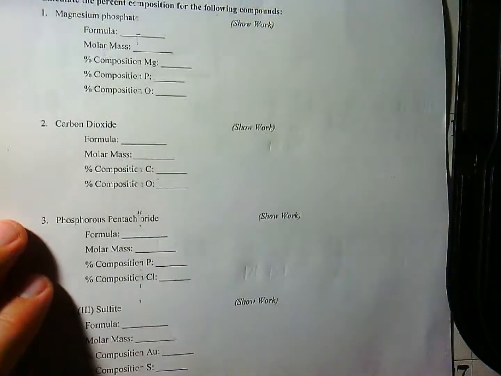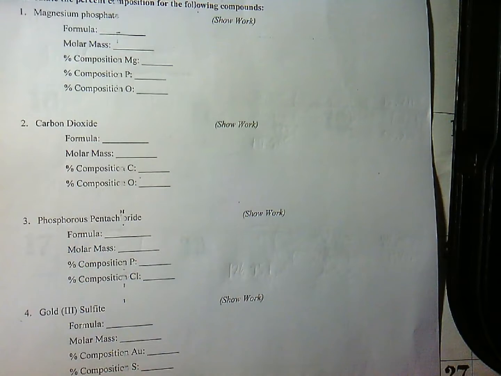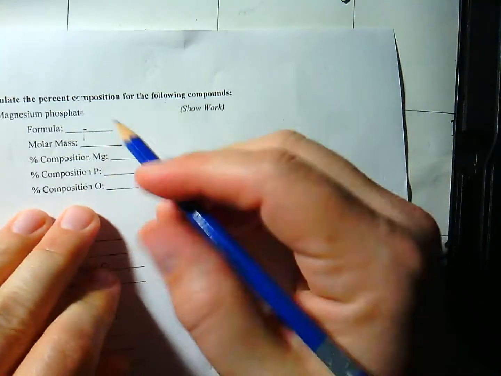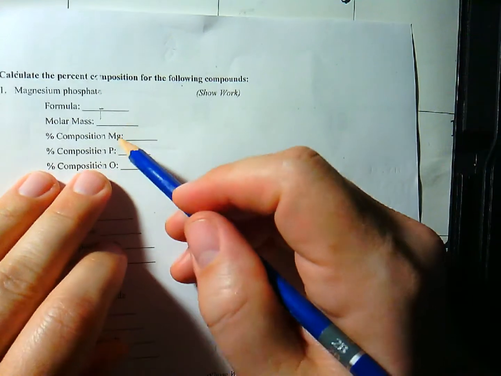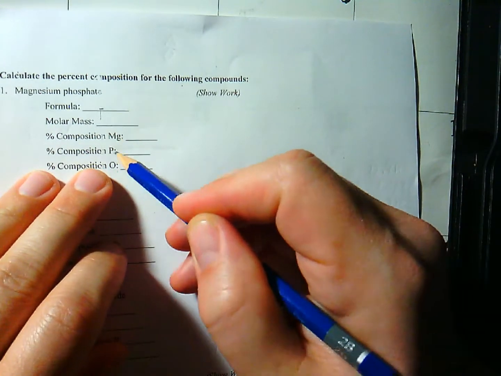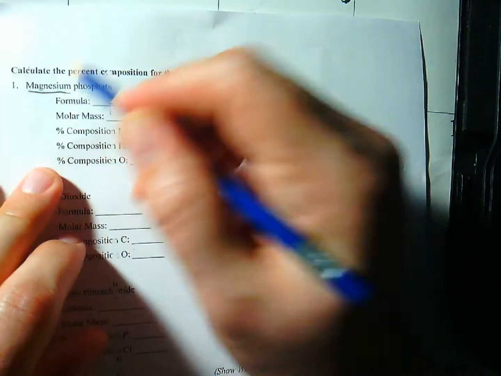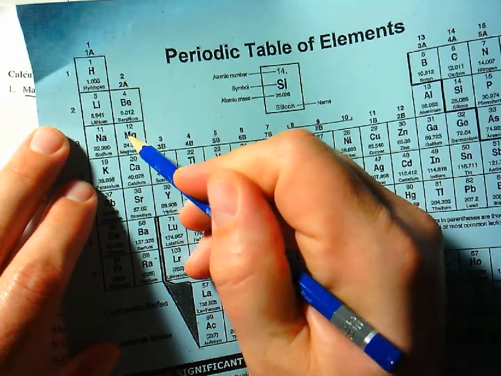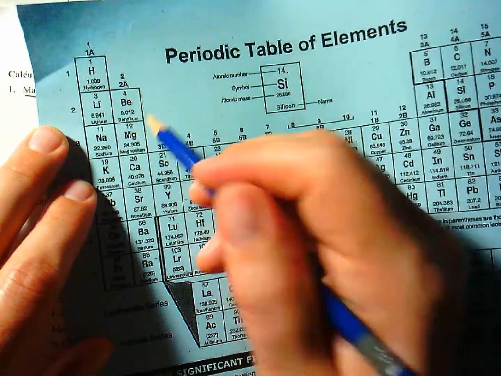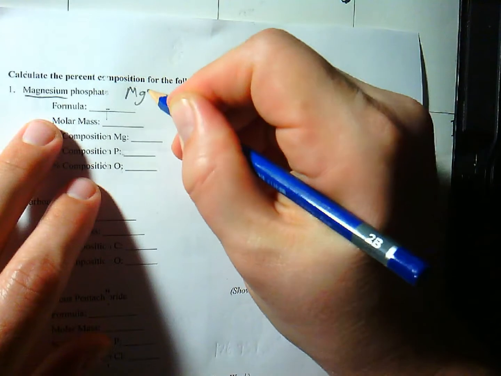Let's jump over here to worksheet number 9. So worksheet number 9, this kind of takes everything and puts it all together. So we have to write the formulas, calculate the molar masses, and then calculate percents. So for example, this helps you out a little bit because it tells you, you're going to have magnesium, phosphorus, and oxygen. Well, magnesium, so Mg, and I need to figure out the charge because I got to figure out the formula. So magnesium is in group 2, so it's going to have a +2 charge. It'll always have a +2 charge in group 2.